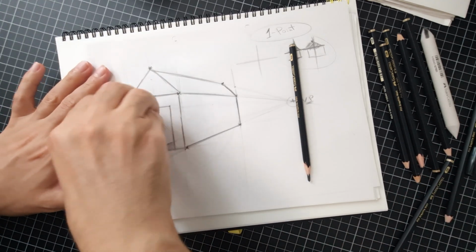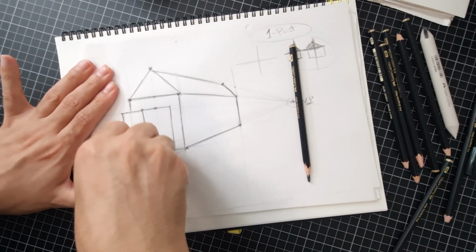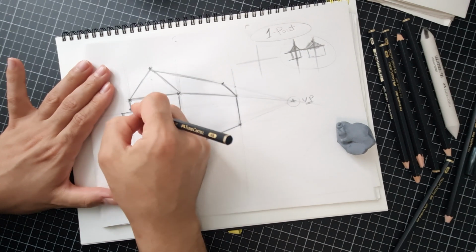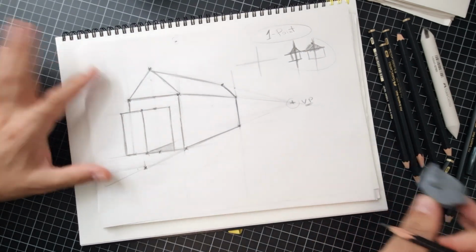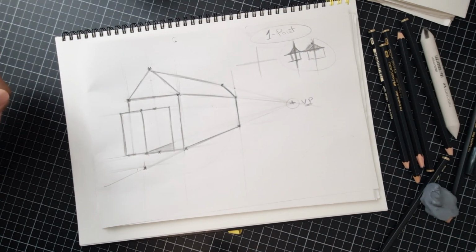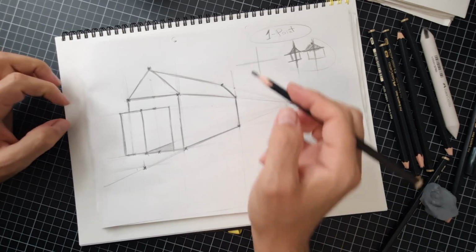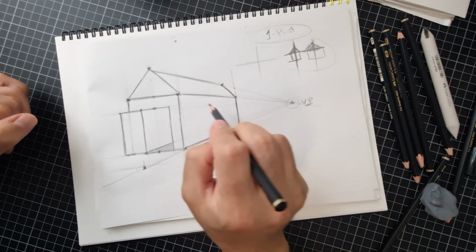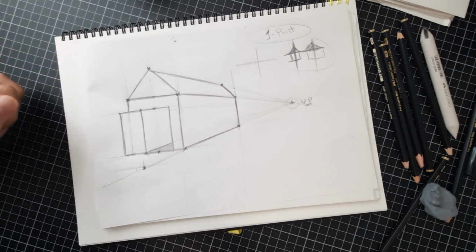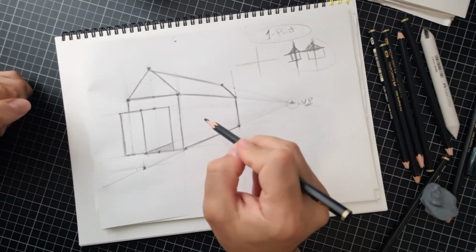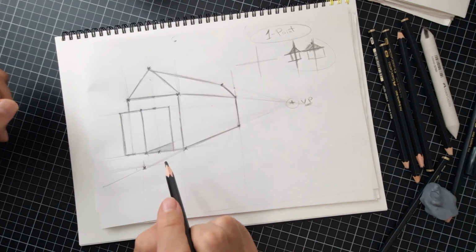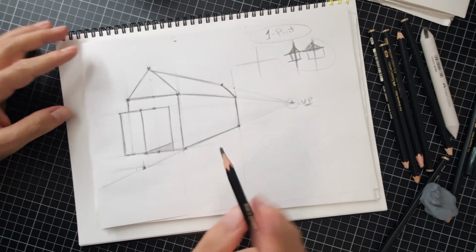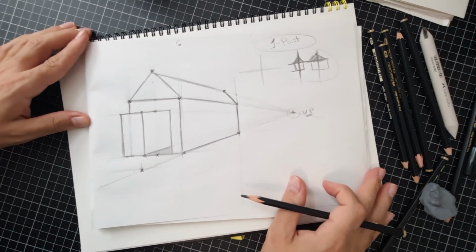So let me try to erase that a little bit more to reduce any confusion, if there is any. So the next step is let's try to draw some windows here. Windows are also very simple and they use exactly the same approach as we did for our door.